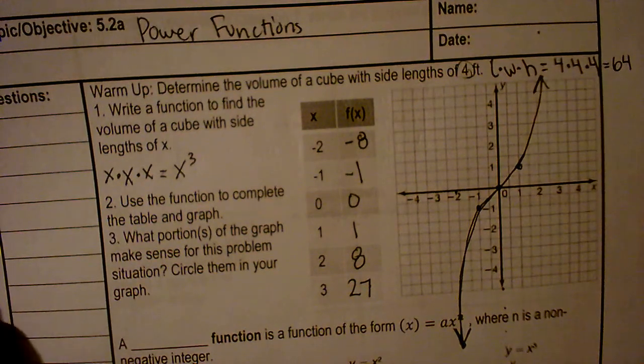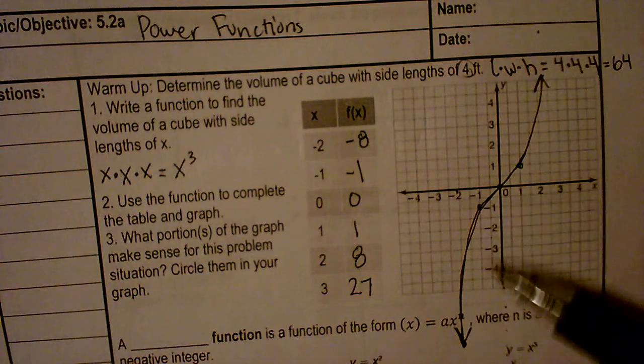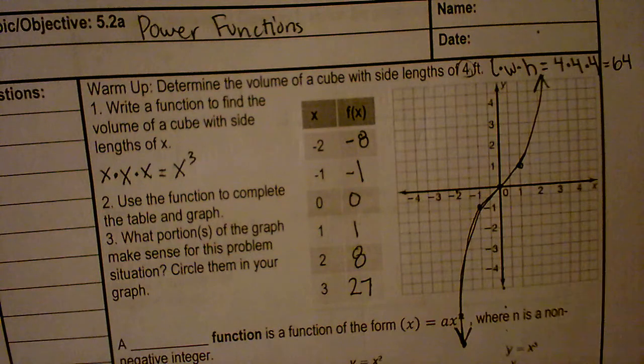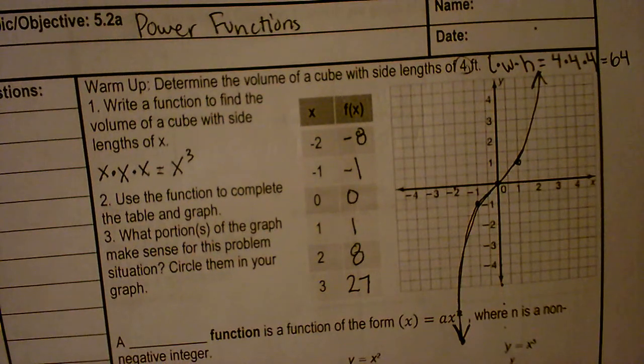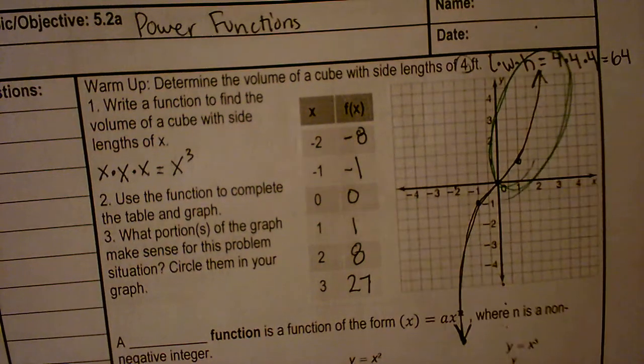Okay, and then 3, what portions of the graph make sense for this problem situation? We're talking about the volume of a cube, so how can you have a negative side length? That doesn't make any sense. So the portion that makes sense is everything in our first quadrant here. I'm just going to circle that in green. That part makes sense for our problem situation.